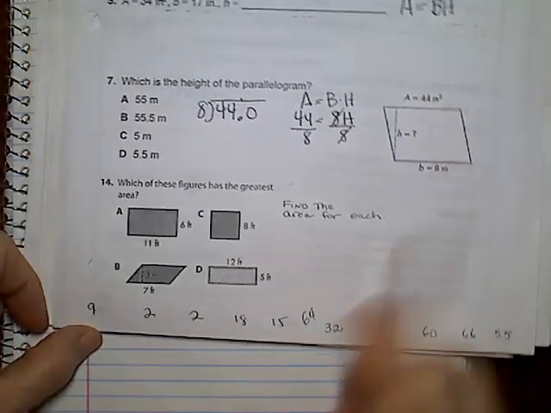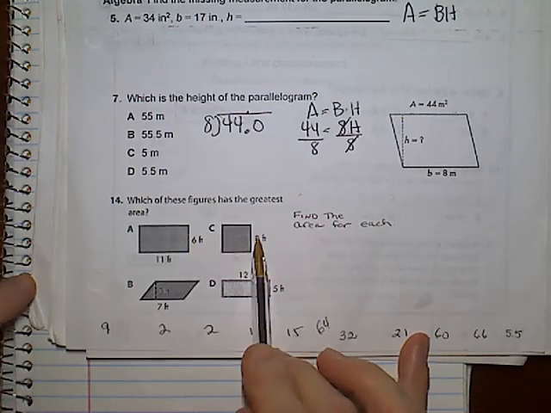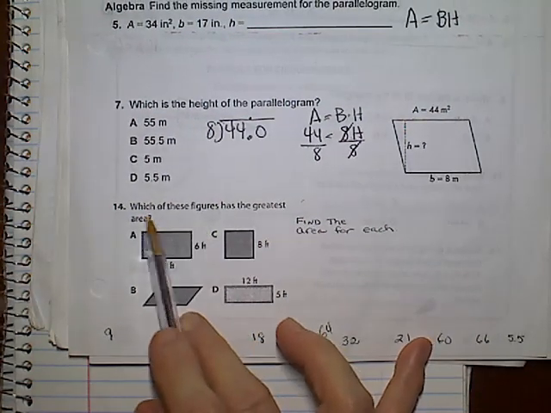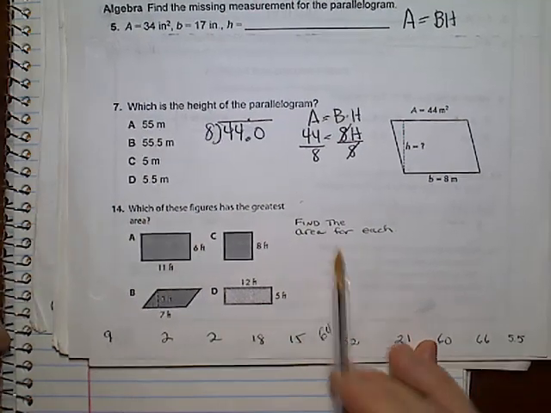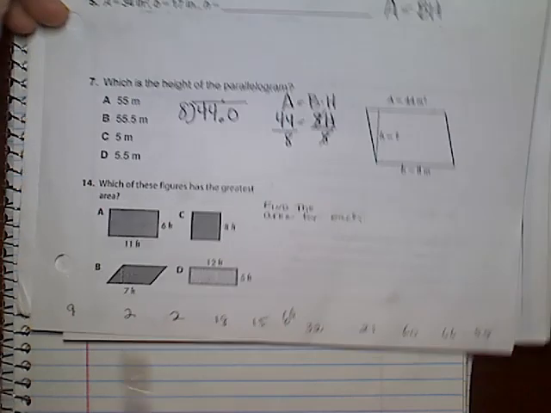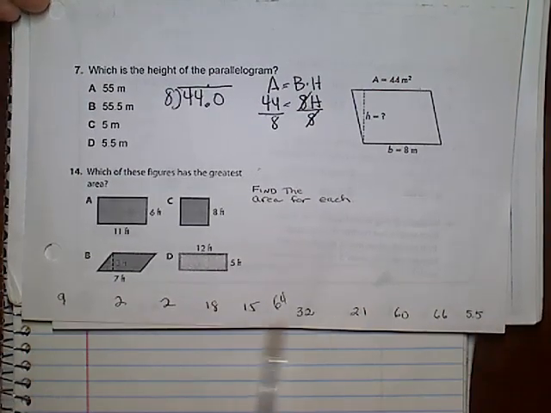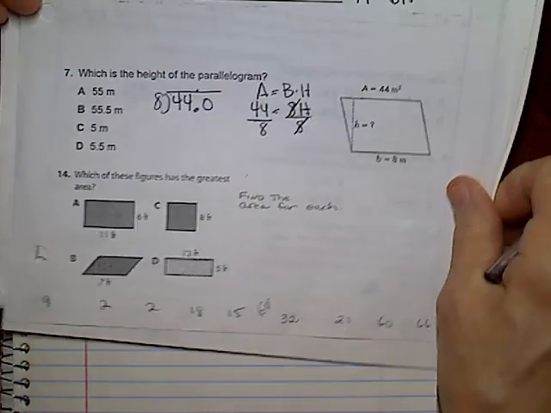Then on this number 14, find the area of each. So you're going to have 4 answers. Find all of these, and then you can finally circle which one has the greatest area. But do find all of those. And here's the answer bank. Pause it. I think there's going to be an extra one on this one, but I don't know which one it is. All right, so let's go to the last page.